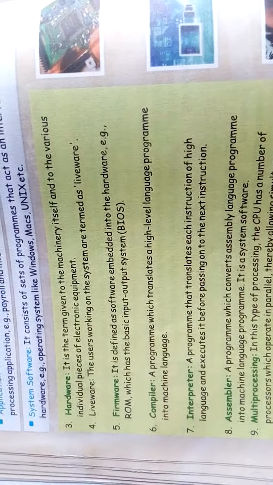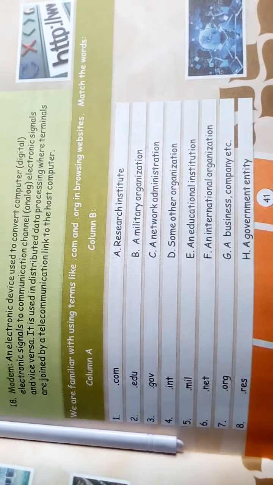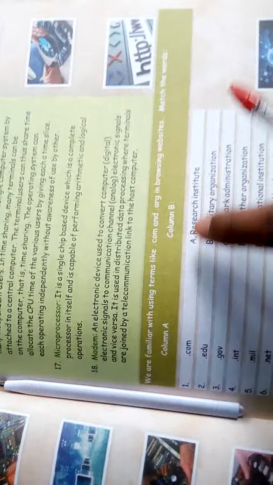So from this chapter, read again and again and write the important points which you feel might be important. Underline and study. So your homework will be this: match the words in column A and column B.